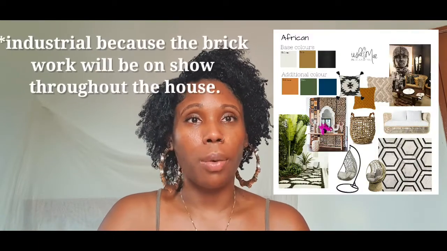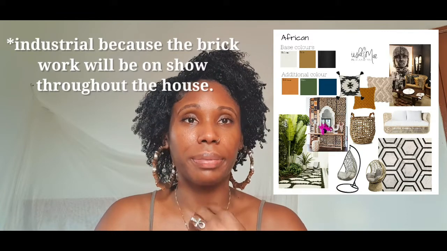So I thought to myself, okay, I'm sure he would like certain pops of colour, and I know he loves certain artwork that is from Africa, specifically the ones that we have are from Gambia. So I thought, all right, let me do a mood board. So it's African style, I suppose, with a slight hint of industrial. I'll put that on the screen somewhere here or here.